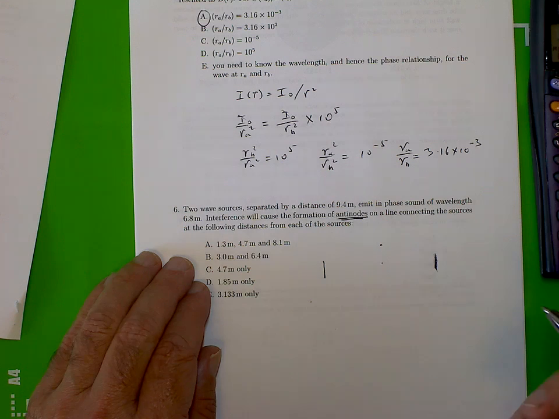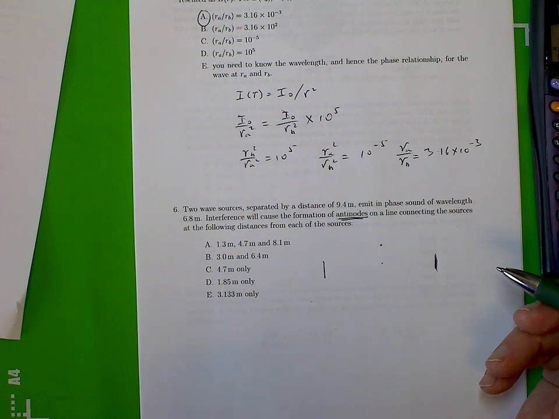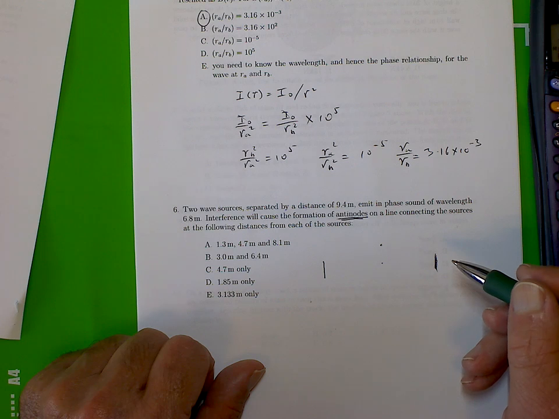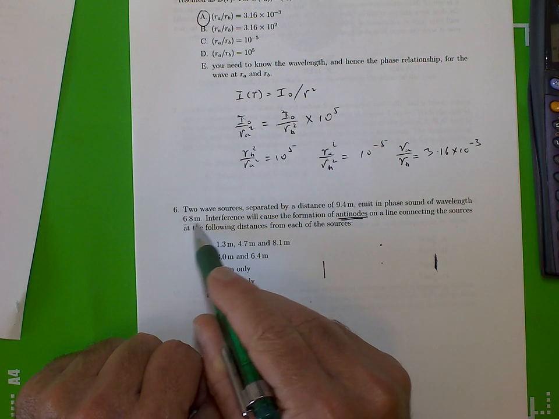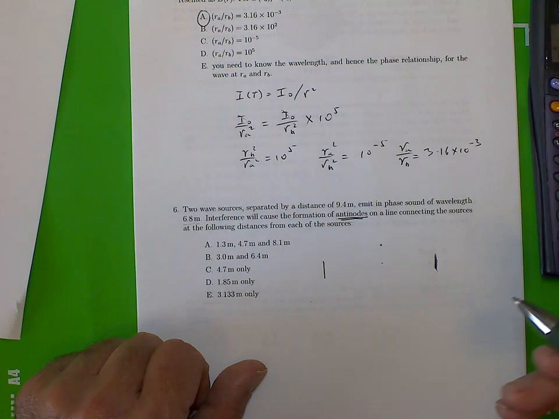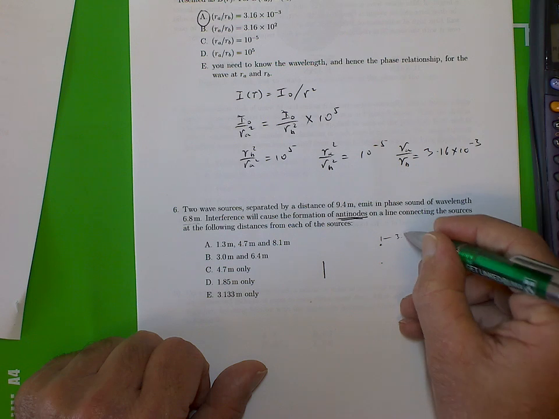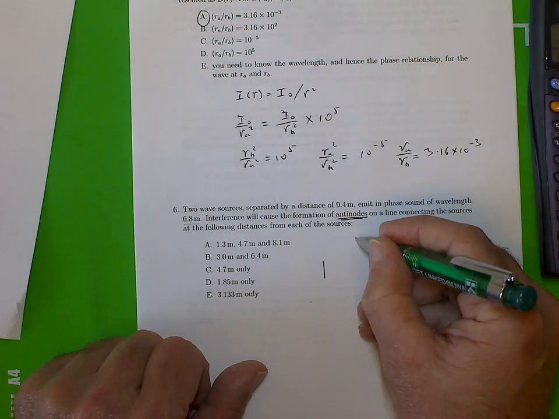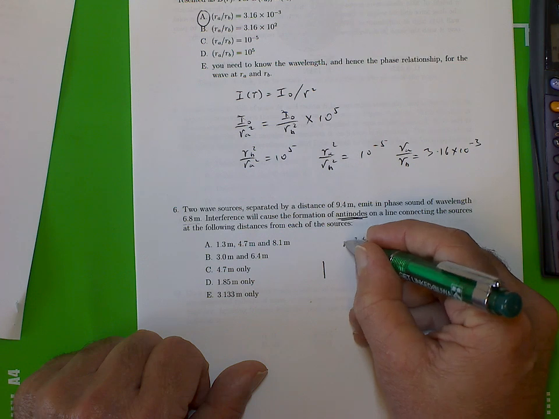Now, if you know about standing waves, you know that a standing wave has a node every half wavelength and an antinode every half wavelength. So this has wavelength 6.8 meters, so the nearest antinode is going to be half of that, 3.4 meters along to there, and 3.4 meters along to there.